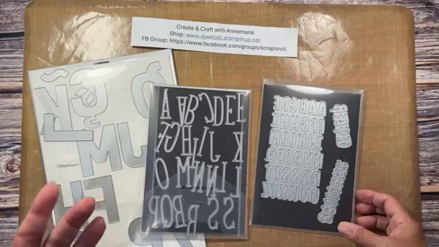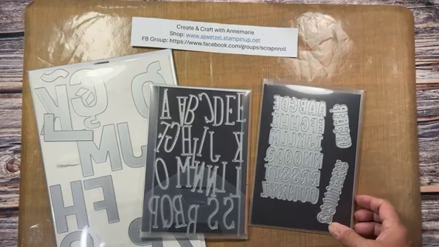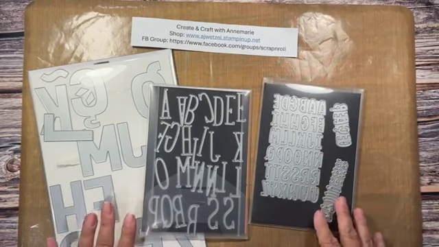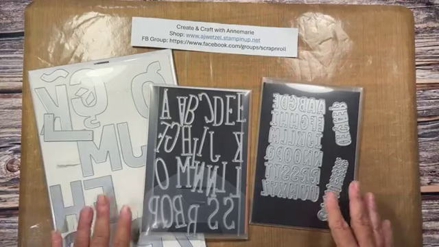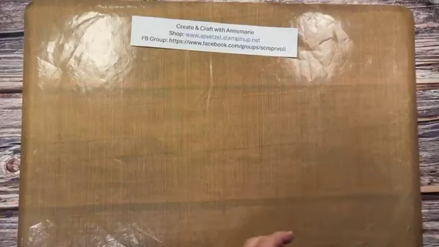So I'm also going to share more artwork for the Halloween. I believe it is called Spooky Halloween. And then there's also Fright Night. Yep, Fright Night. But I'm primarily focusing on the Spooky Halloween, and I believe that's what the designer series paper is called. So I'm going to put these aside.